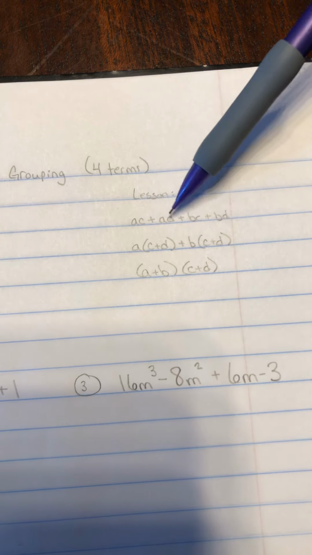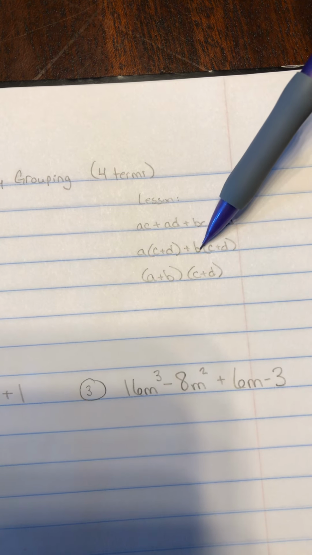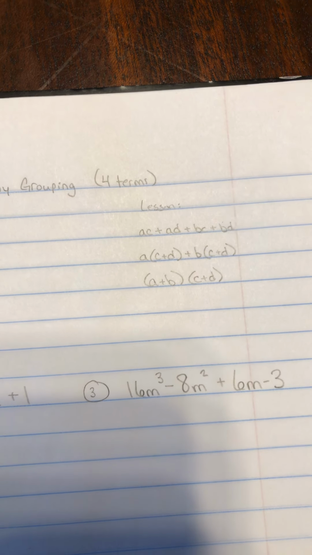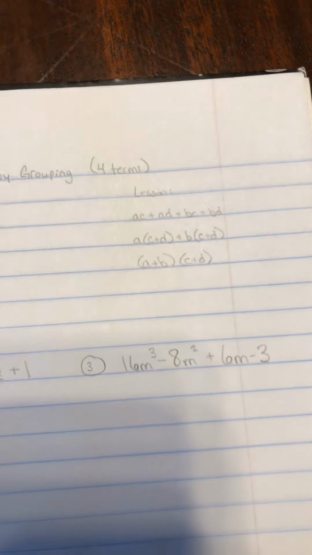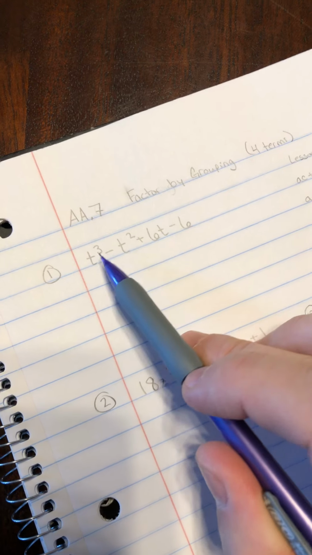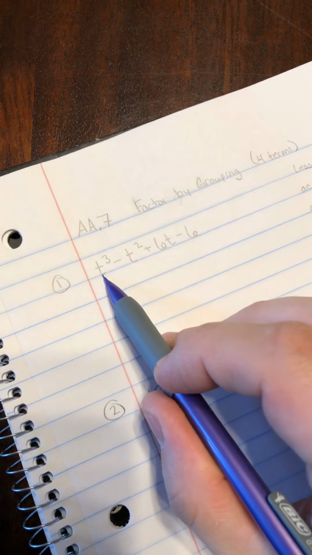Then you're going to be pulling the A out of both of these, and then pulling the B out of both of these. Then you're sticking the A and the B together and leaving the C and the D in the back. So it's very similar to what we did in our previous video on AA5, but in this case we've got cubes involved.